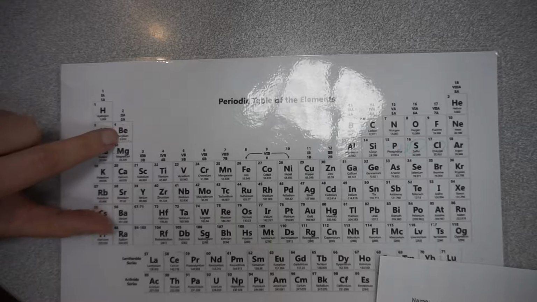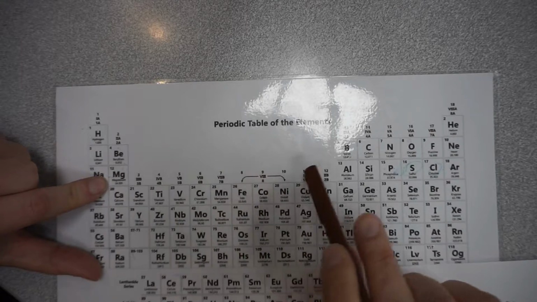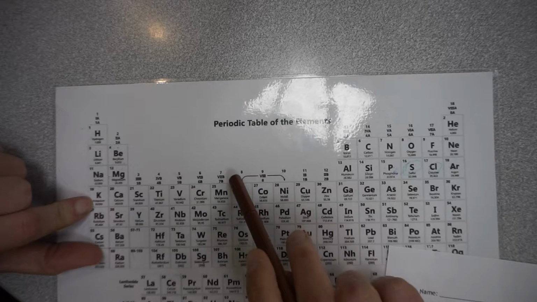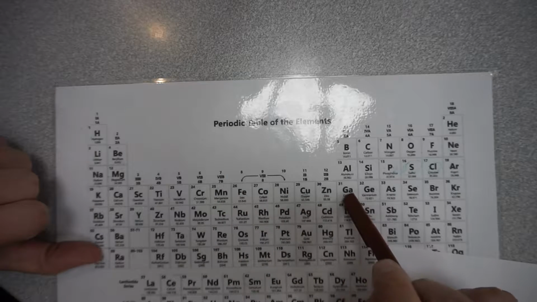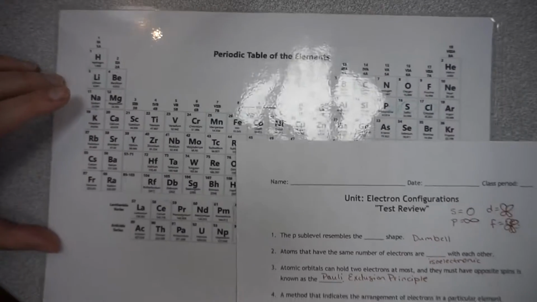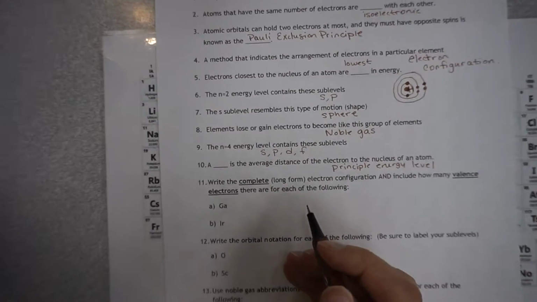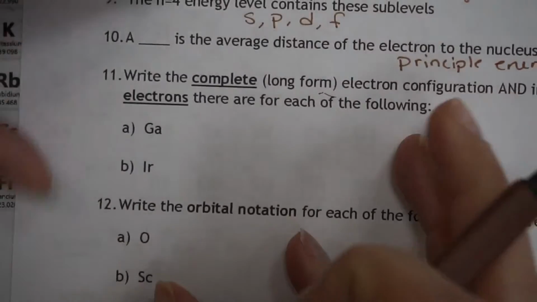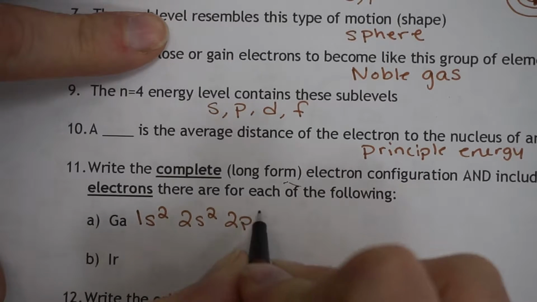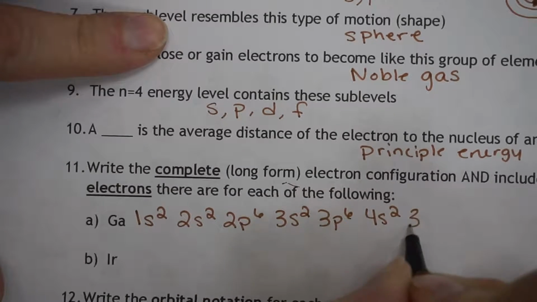So 1s2, 2s2, 2p6, 3s2, 3p6, 4s2, 3d10, don't forget that d's start with 3, 3d10, then we're back at 4p1, okay? So I'm just going to write that down real quick. This should be very easy for you at this point, hopefully. If not, you're a little behind. So 1s2, 2s2, 2p6, 3s2, 3p6, 4s2, 3d10.